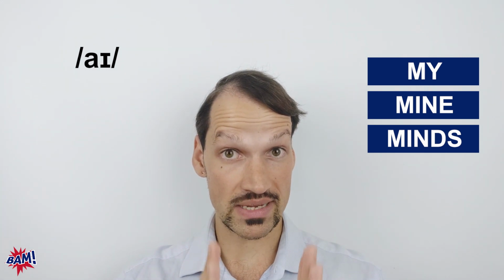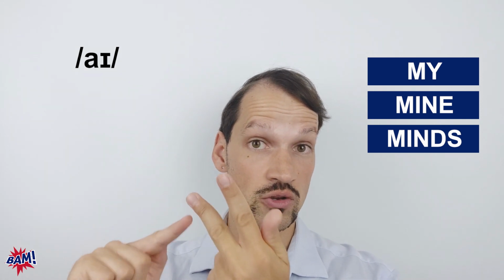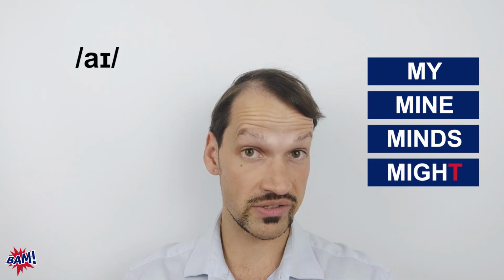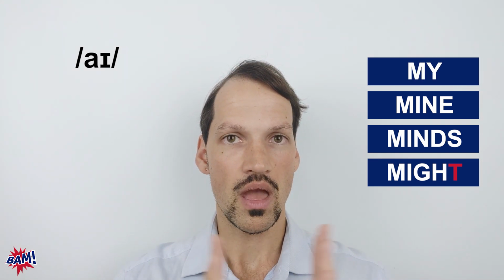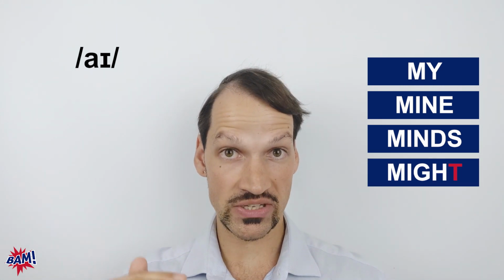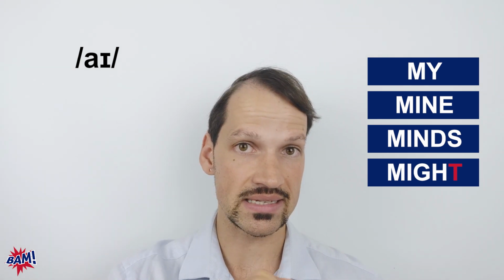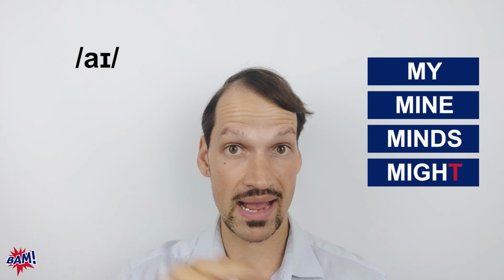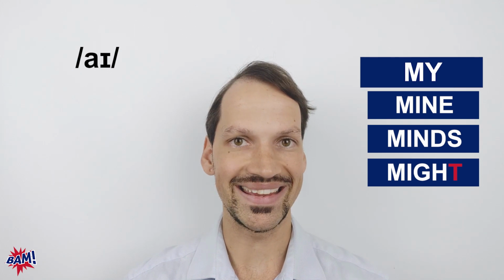The length of the vowel sound is the same whether there is no voiced consonant after it or one, two or three voiced consonants after it. However, now let's put a voiceless consonant after it and see how that changes the length. My, might. Now I changed the intonation pattern on those two words there. I said my and then might. Now let me use the same intonation pattern on them, just so you can see exactly how this sounds. I'm going to use a downwards intonation pattern. My, might.